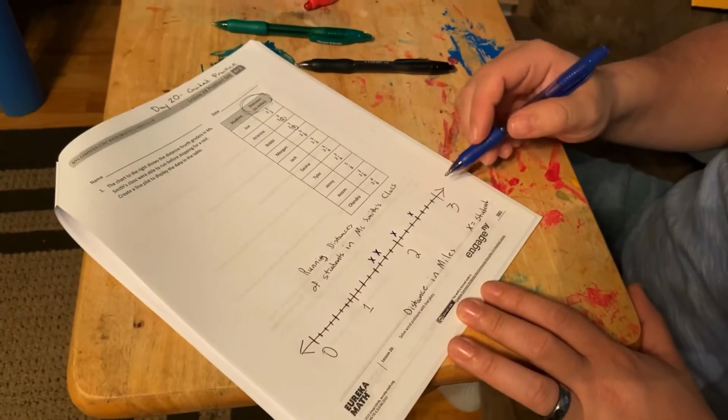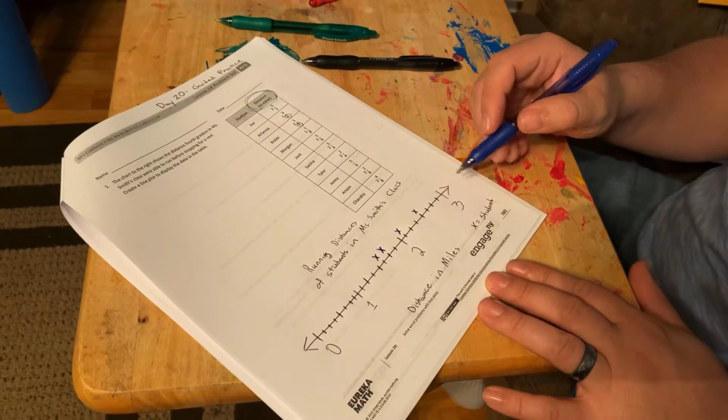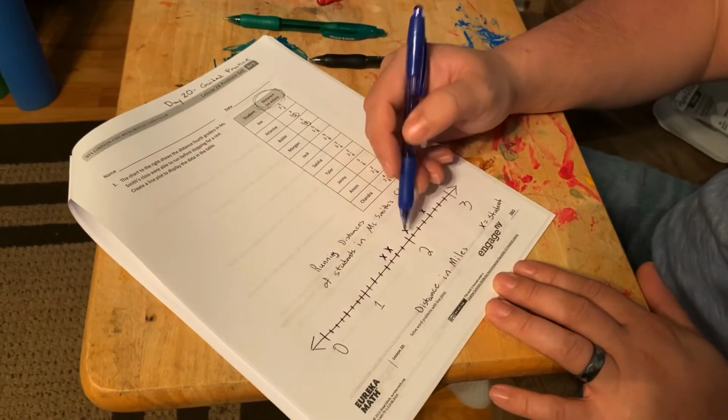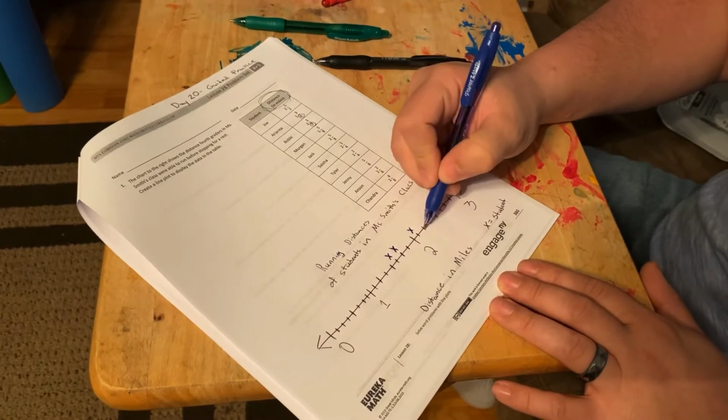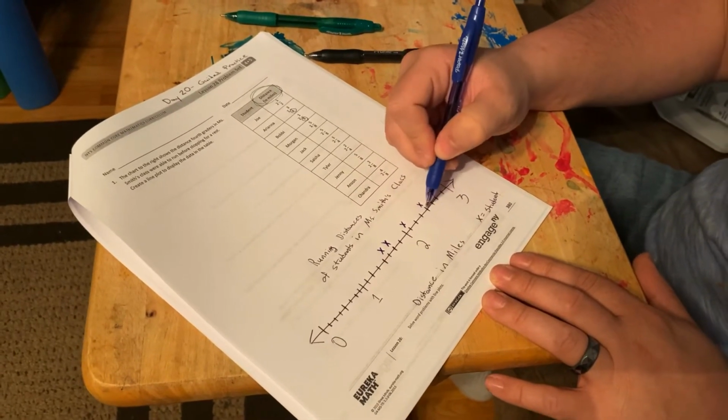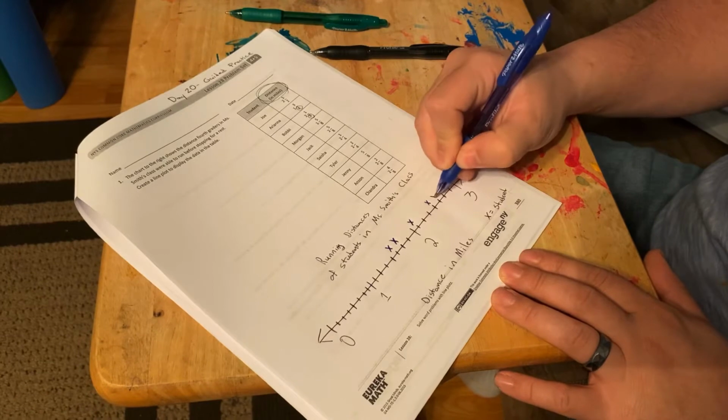Jack, well, he did 2 5/8 miles. So we jump all the way over here to 2, and we're going to count 5 more eighths here. So there's 2 1/8, 2 2/8, 2 3/8, 2 4/8, 2 5/8.